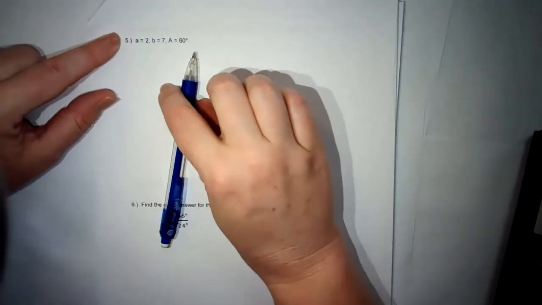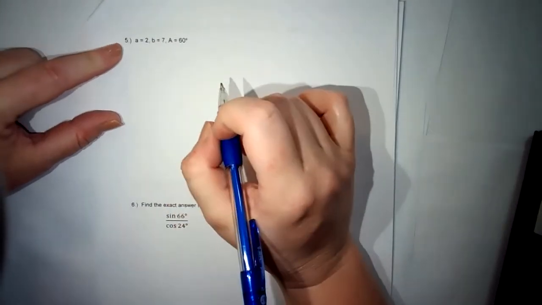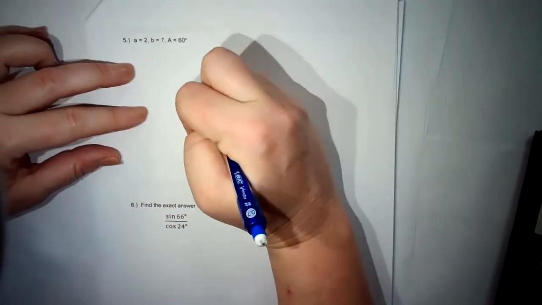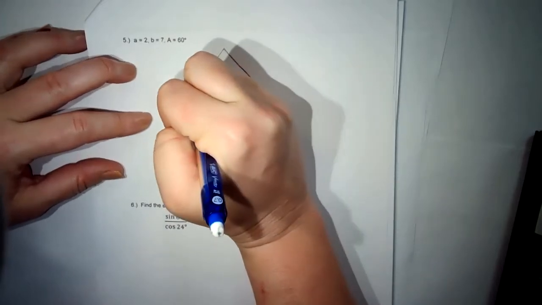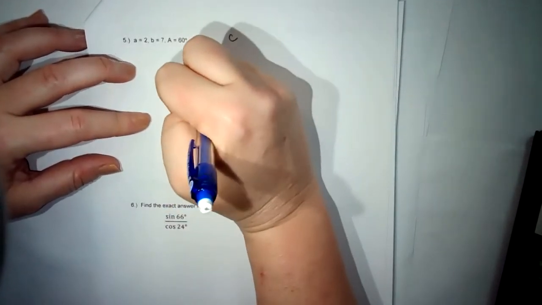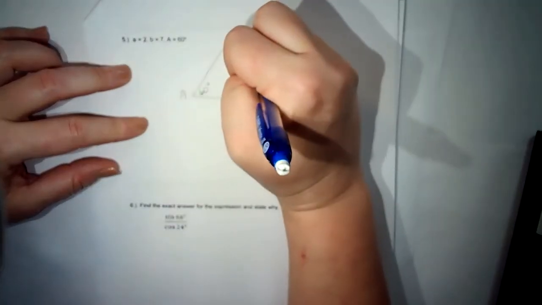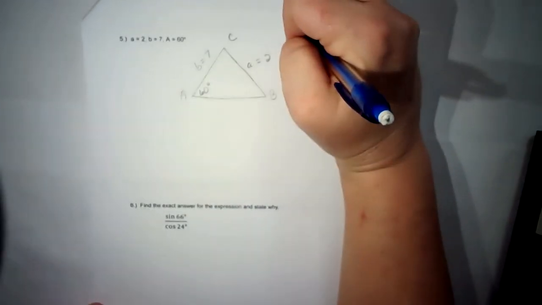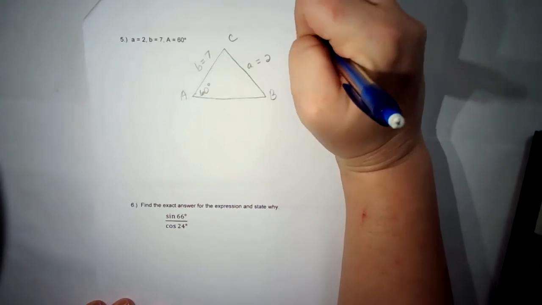All right, I have 2 sides and an angle. Doesn't mean it's the ASS, because it could be an included angle. So we better go ahead and draw it just in case. It tells me angle A is 60, side A is 2, side B is 7. So what kind of case do I have? I have the SSA, right? Or the ASS.